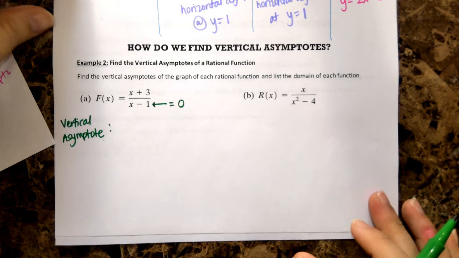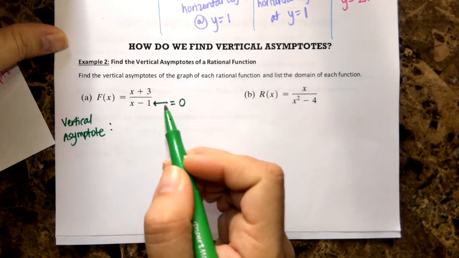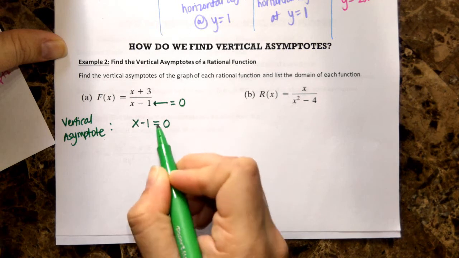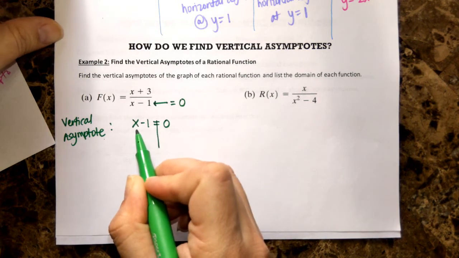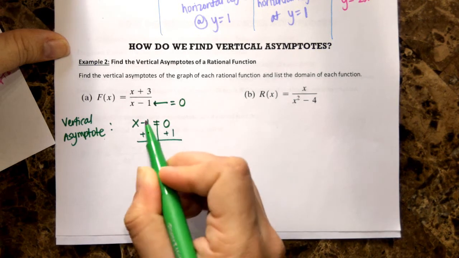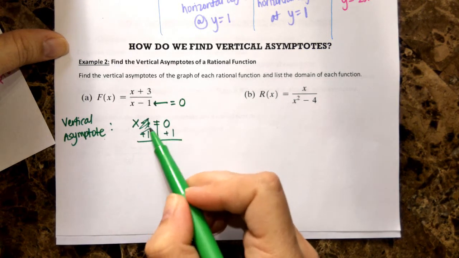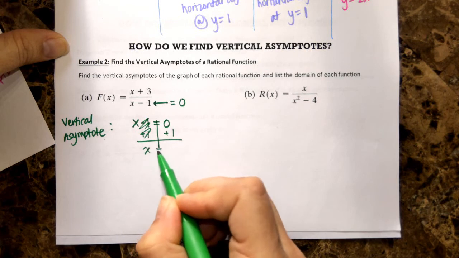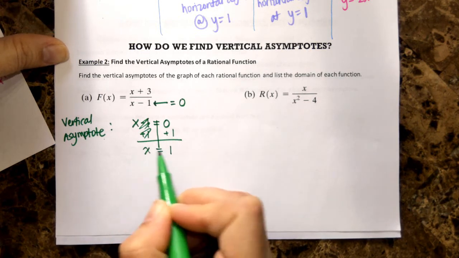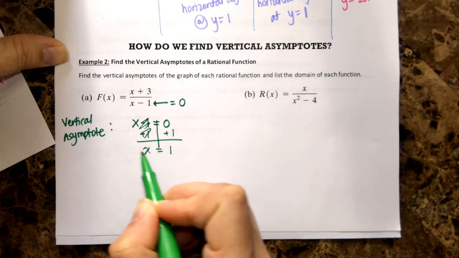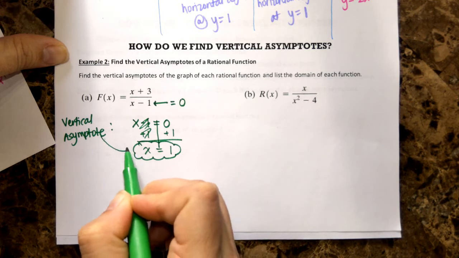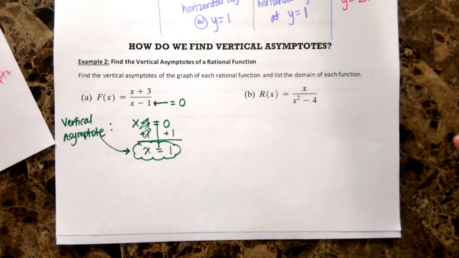But if you're not sure, all you have to do is take this denominator and set it equal to 0 and just solve for x. So x minus 1 equals 0. I'm going to add 1 to both sides. Minus 1 plus 1, those cancel out. And I'm left with x equals 0 plus 1, that's 1. So I know that my vertical asymptote is at x equals 1. And there's our vertical asymptote.